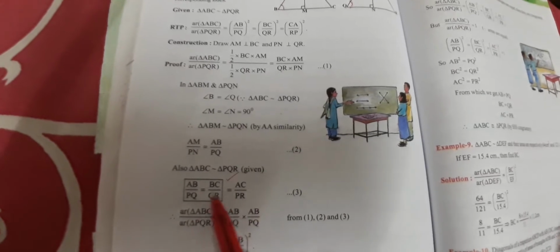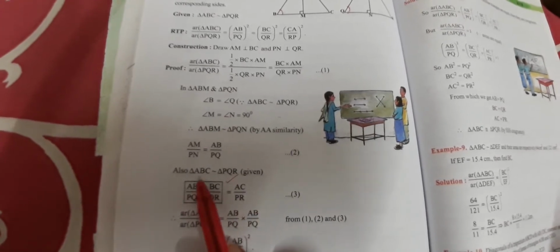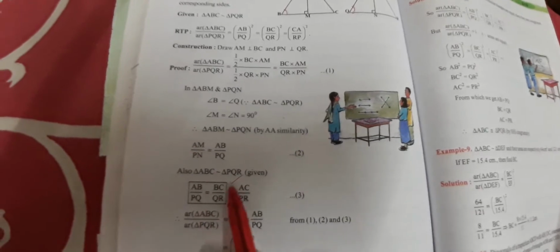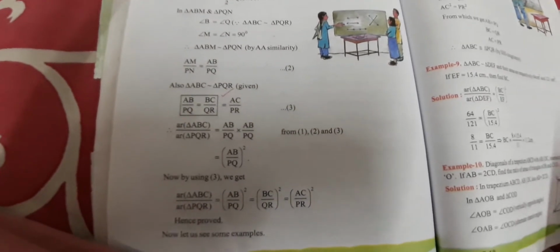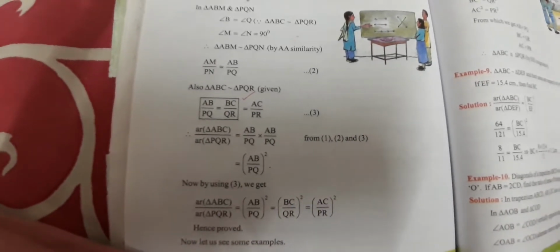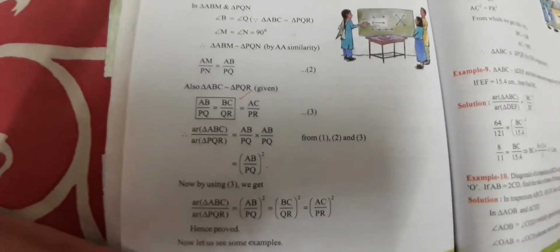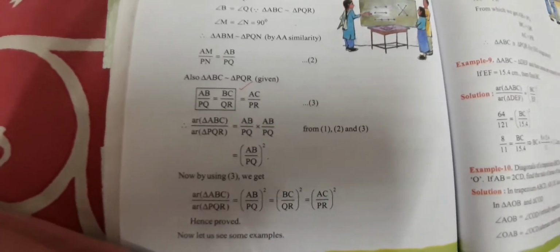Thus, till now we were getting AB by PQ is equal to BC by QR is equal to AC by PR. Once you take the square of one particular ratio, then the square of another ratio and the square of another ratio, all three will be equal. So this is what you are going to do here. This is a direct textbook theorem. No extra steps are needed. The only thing is that you have to show that both are similar and then substitute the height values here.